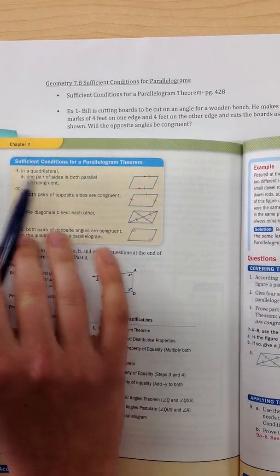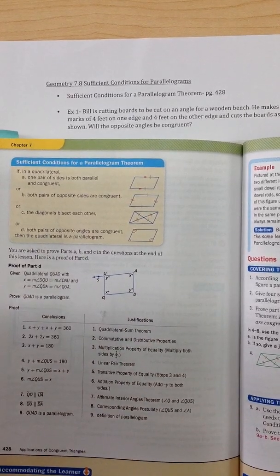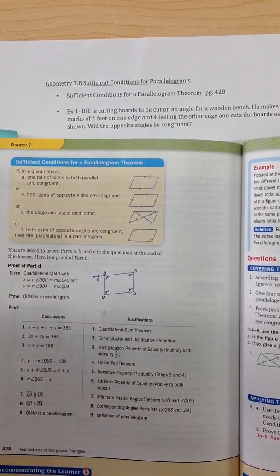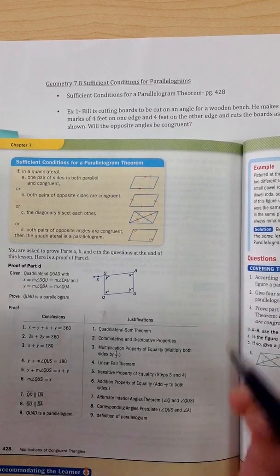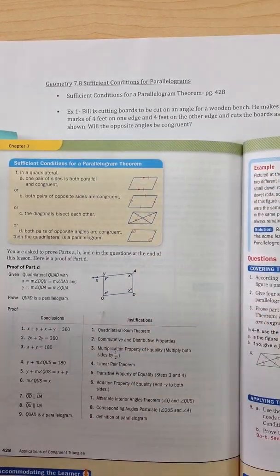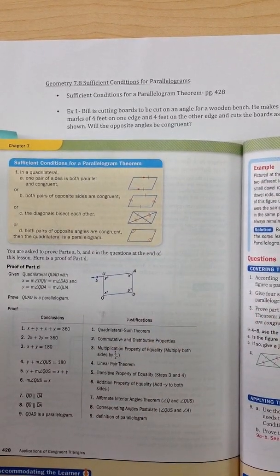So when it's talking about sufficient conditions, that's just like we did with the triangles, where we were given a list of information like 3 side lengths. Remember, side, side, side is one of our sufficient conditions for triangles. These are basically your situations for parallelograms that if I gave you that information, every single person's drawing would look exactly the same. Okay?